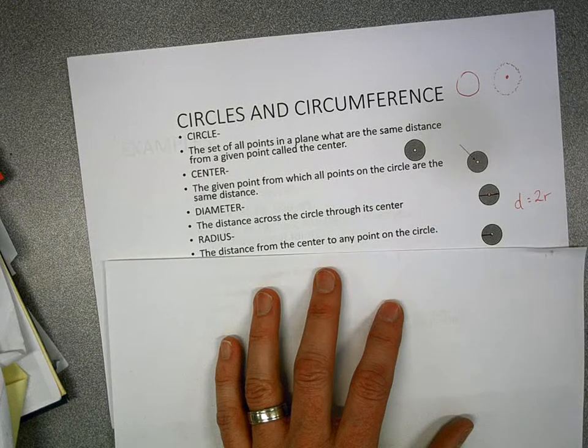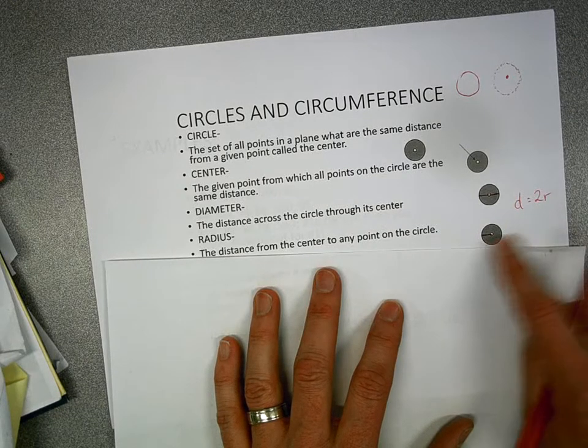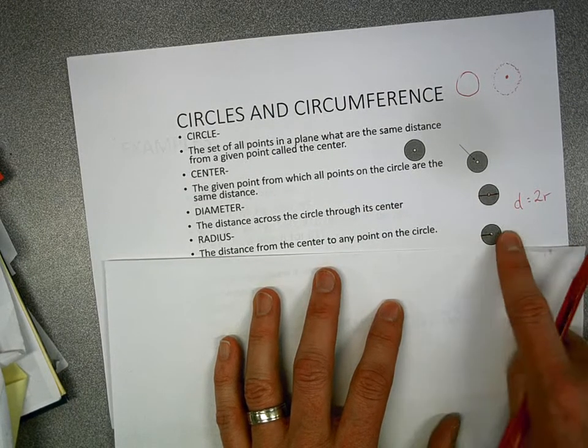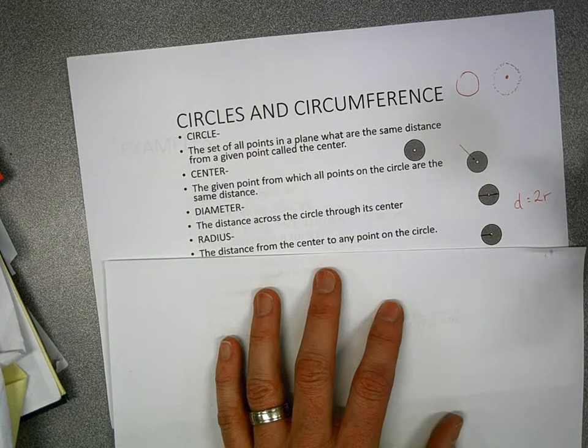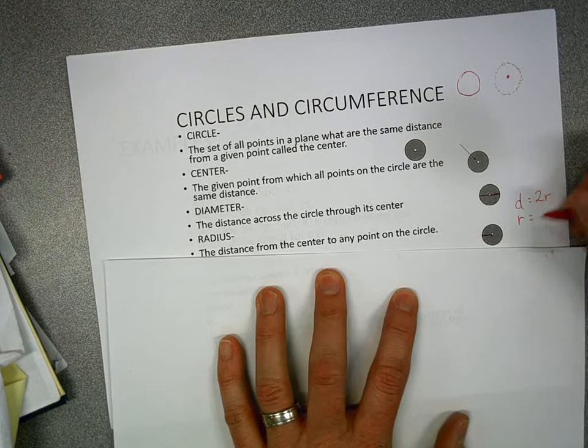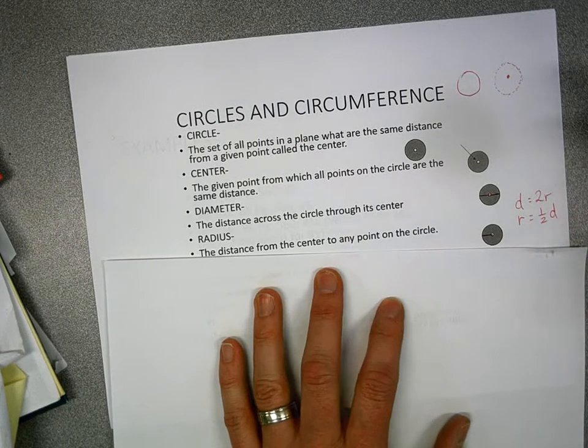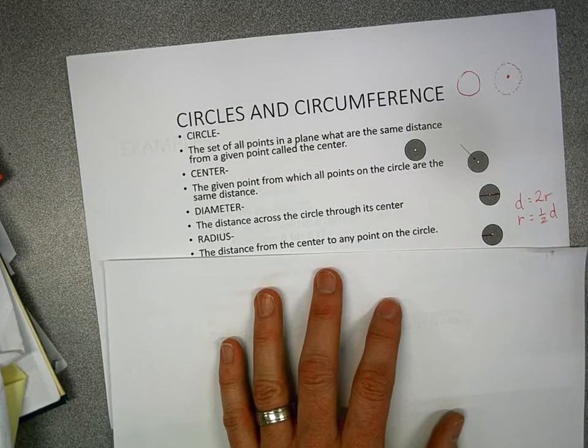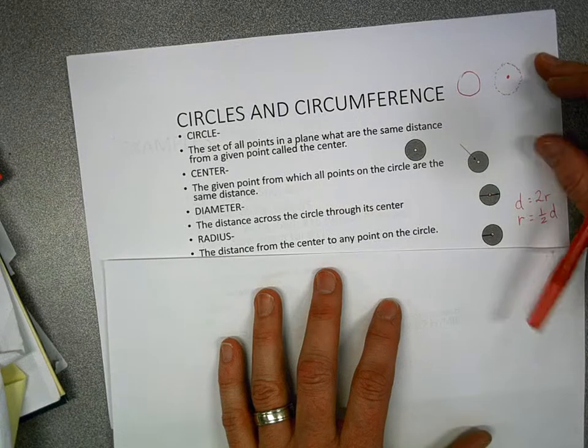Right? It's twice as big. So it's like taking the radius and adding it twice means how far it would be across the whole circle through the center. You can look at it the opposite way, right, and say that the radius is 1/2 of the diameter. You think of it that way as well. Okay, so that will be pretty important as we're doing problems because you'll need to understand the relationship there.